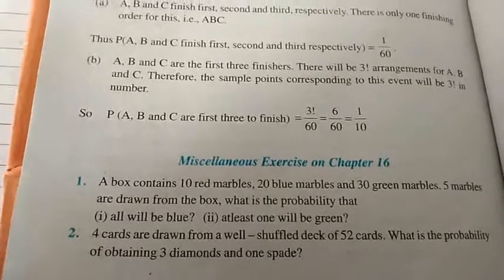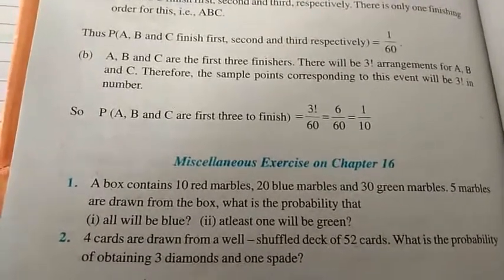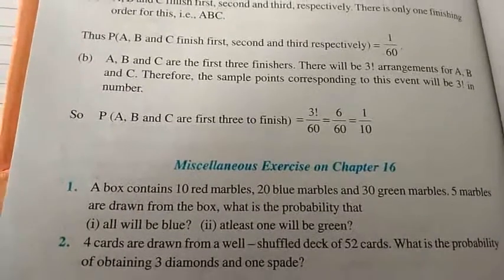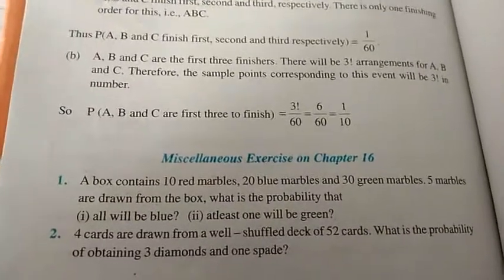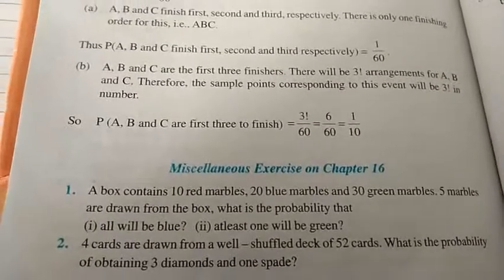Permutations: in how many ways a particular event, we will say event and probability. In permutations and combinations, we ask in how many ways a particular thing can happen.